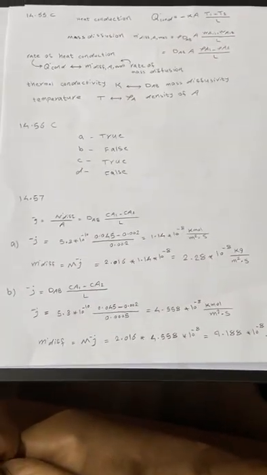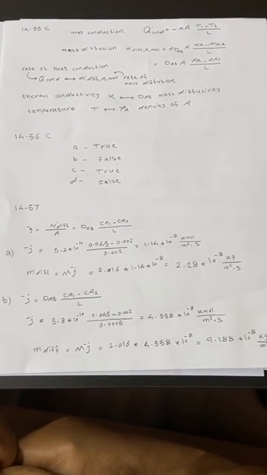And 1457 is the mass transfer question: a plastic membrane separates hydrogen from air, and it asks for the molar concentration when there's a 2 millimeter gap and a 0.5 millimeter membrane there. And here's the formula for that.